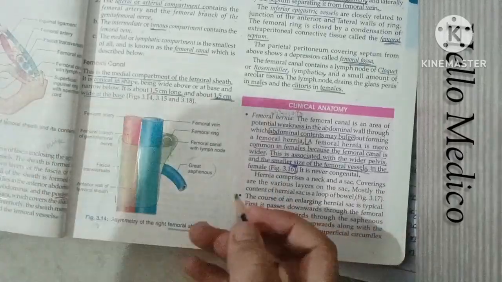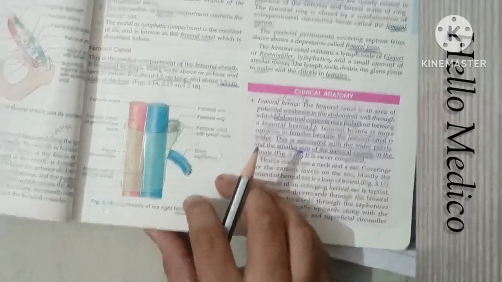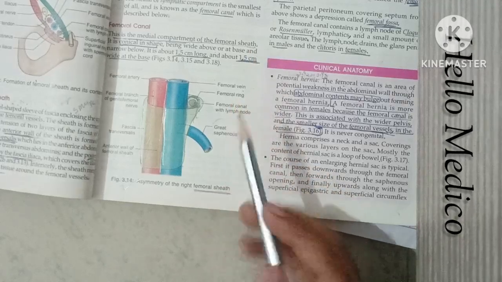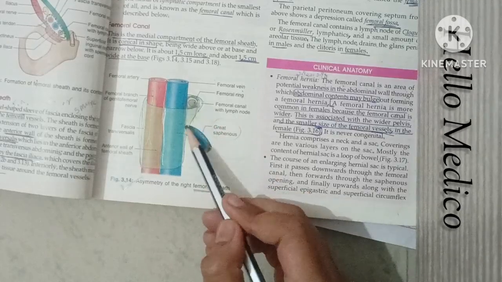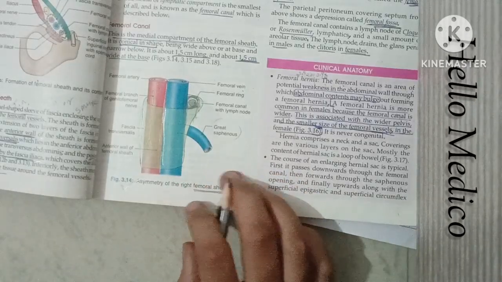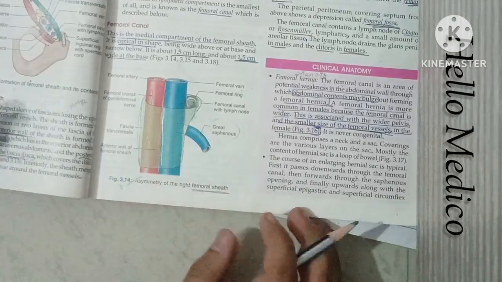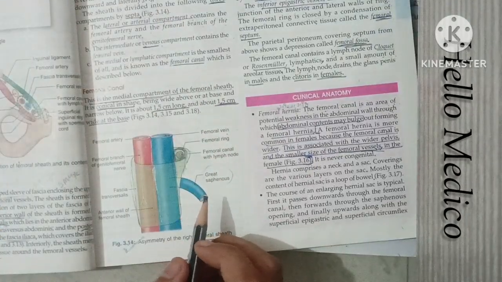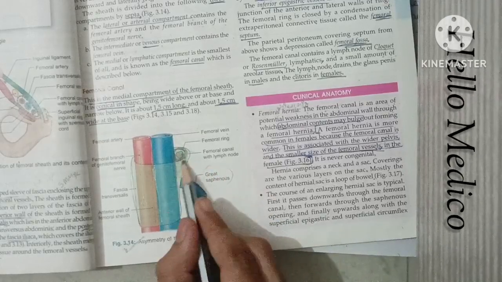So now we will learn about the femoral canal. The femoral canal is the medial compartment of the femoral sheath. It is conical in shape, being wide above at the base and narrow below. It is 1.5 centimeter long and about 1.5 centimeter wide at the base. The base or upper end of the femoral canal is called the femoral ring.